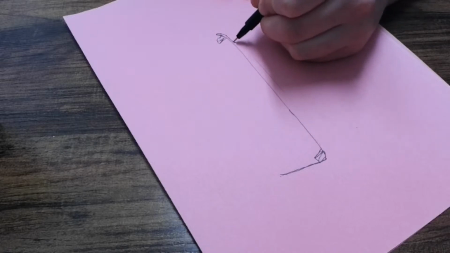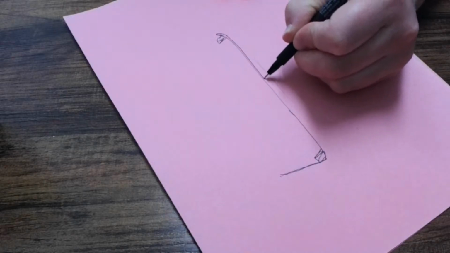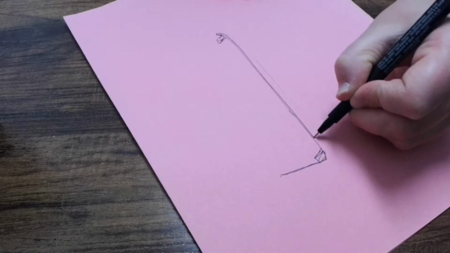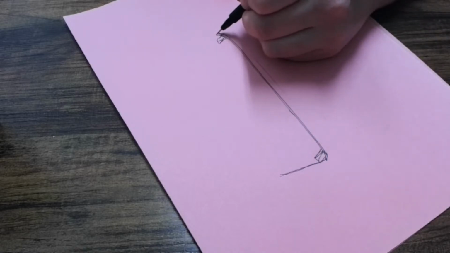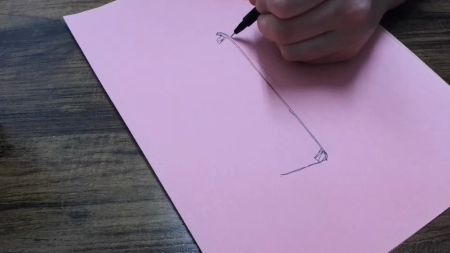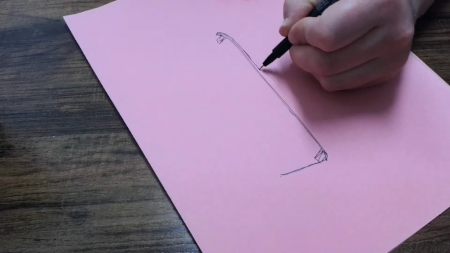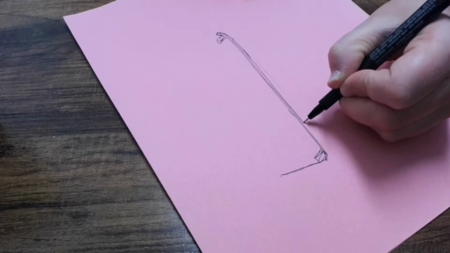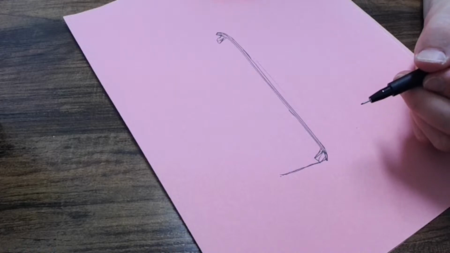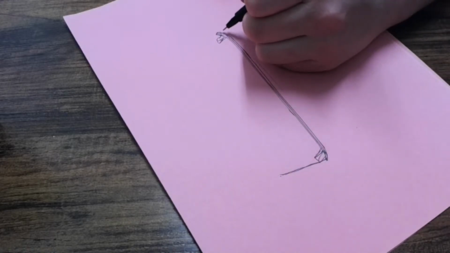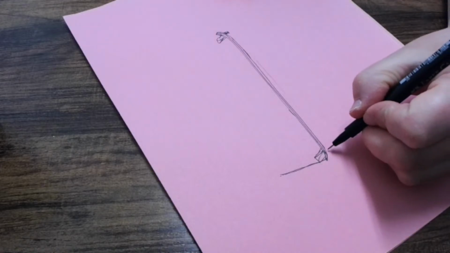Because it is a seam. So let's draw that real quick. And there's another seam. Doesn't take up that much space. Okay, and then this one's broken, so it looks like this. It's just hanging out. And then this one's still intact.